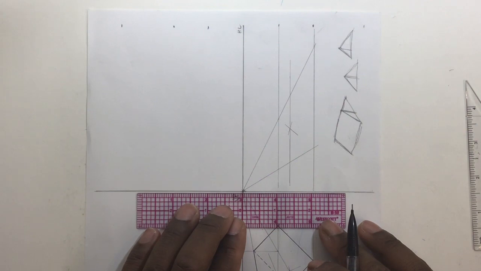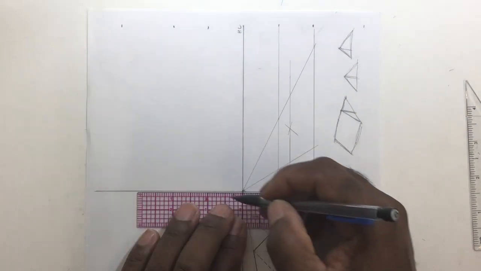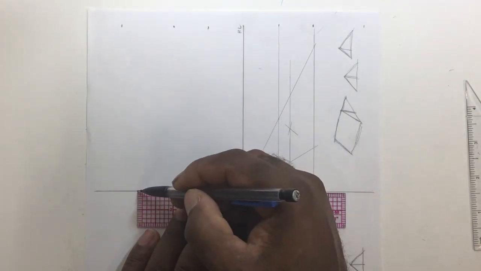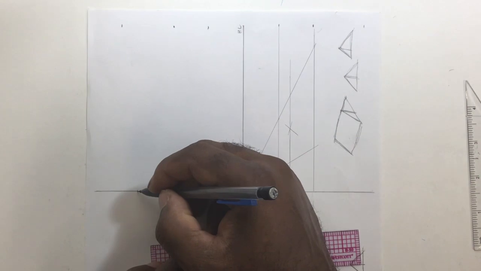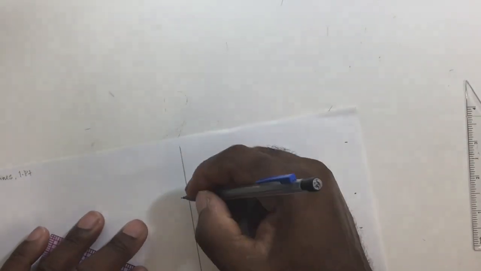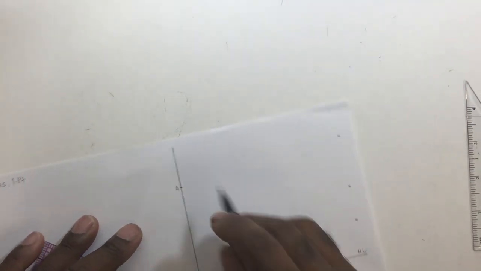So we're going to go up three measures, 3 inches up this way. So this will be our extended VP. I'll just label it A, but this is a vanishing point, okay?